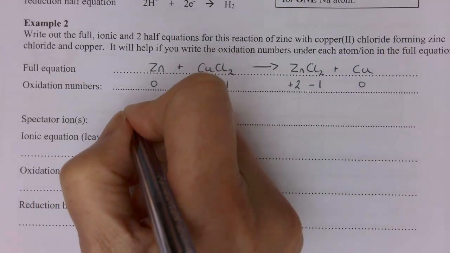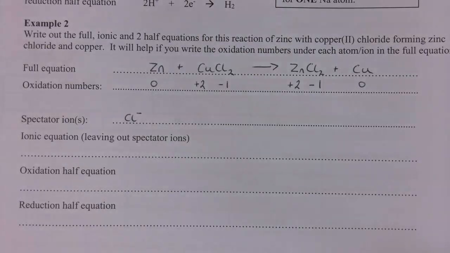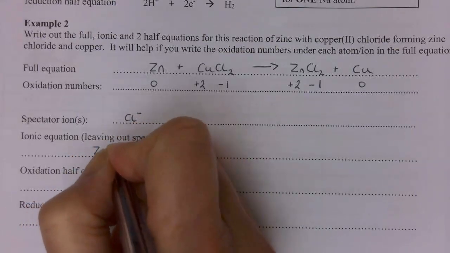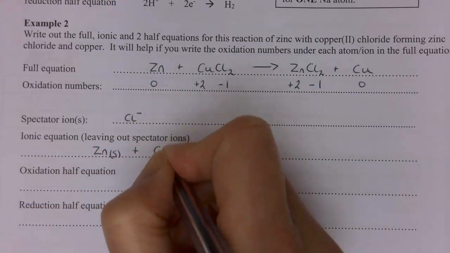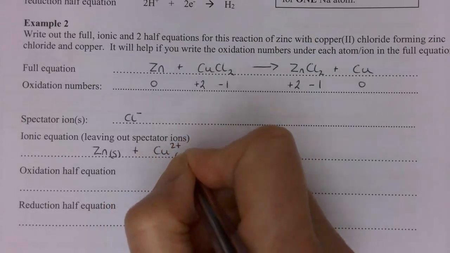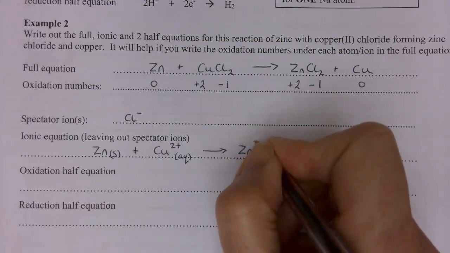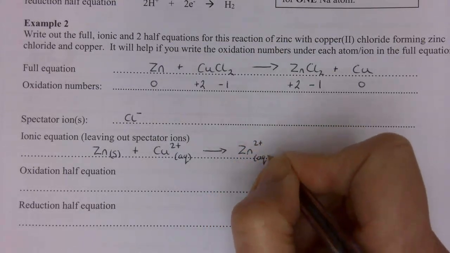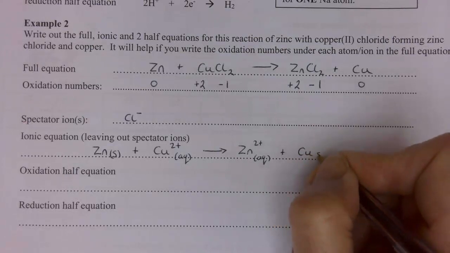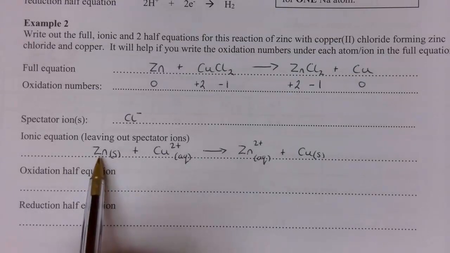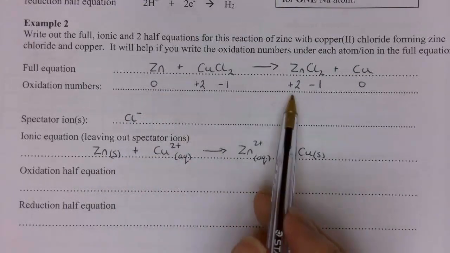So again, the spectator ion in this case is my chloride ion. So I'm going to remove it when I write out the ionic equation. So I have my zinc, and I should do my state symbols, plus my Cu2+, which is aqueous, going to zinc 2+, which is aqueous, and my copper, which is solid. So in this case, it is the zinc that is being oxidized because its oxidation number is going up from 0 to +2.